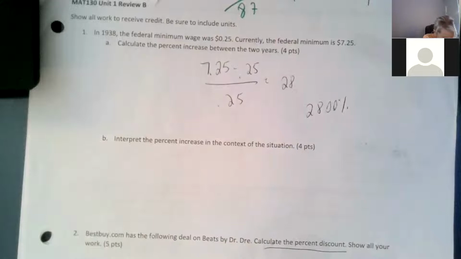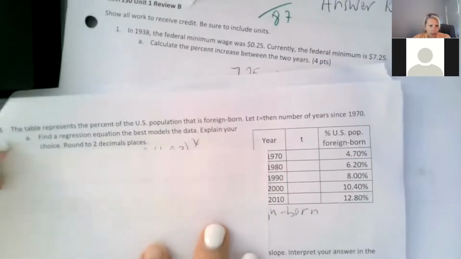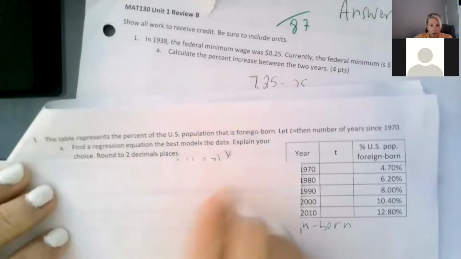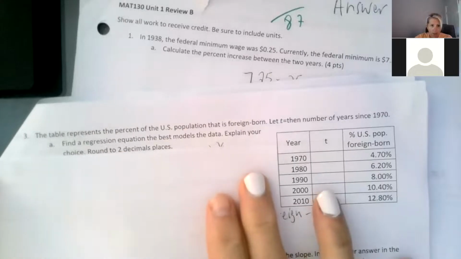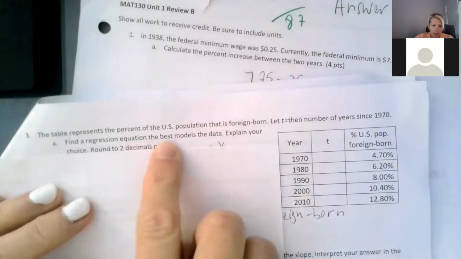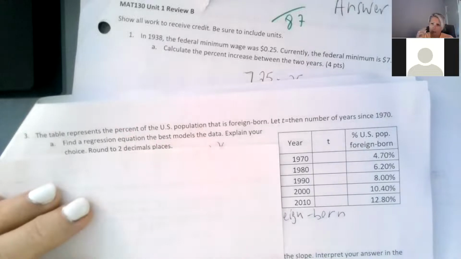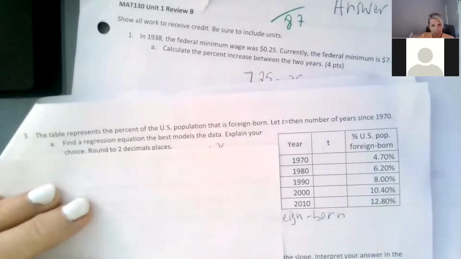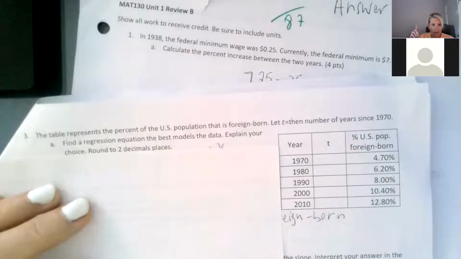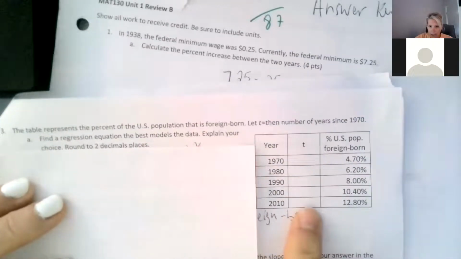The 2.6 worksheet, I'm just grabbing a sheet of paper here. So the 2.6 worksheet, question number 3, I do want you to do it in Desmos. And when it says find a regression equation that best models the data, I'm wanting you to let me know, is it linear and what is it? And is it exponential and what is it? So you're going to do your 2 models. So you have to put in your data here.